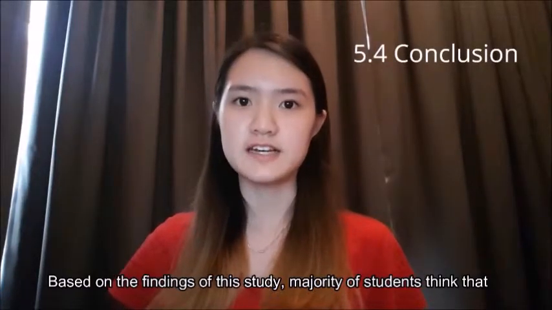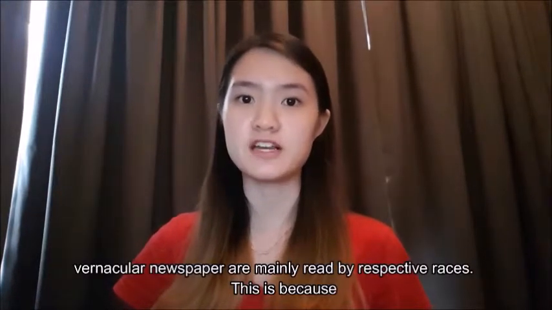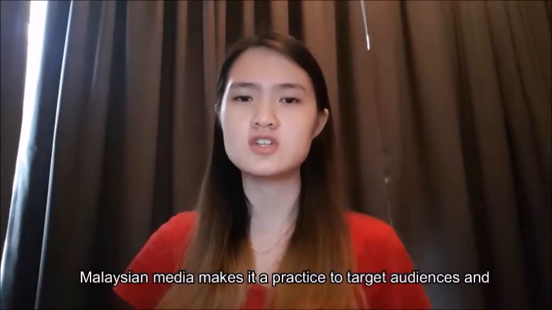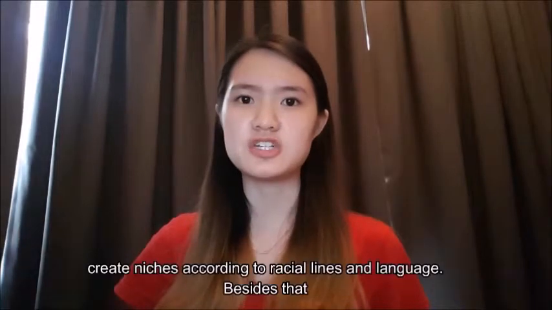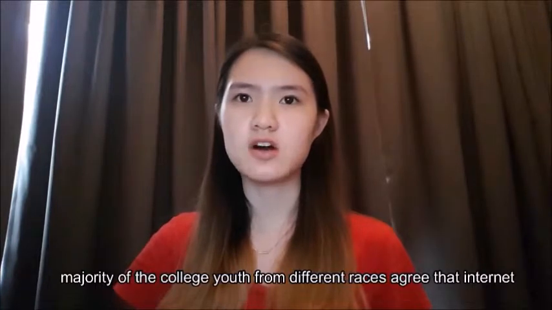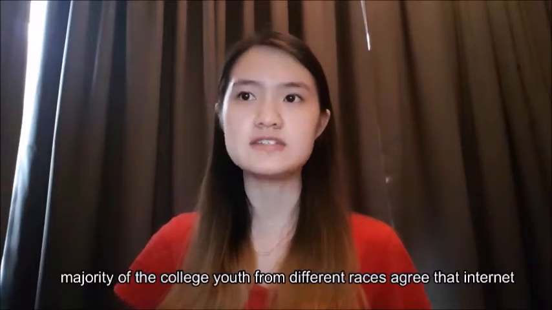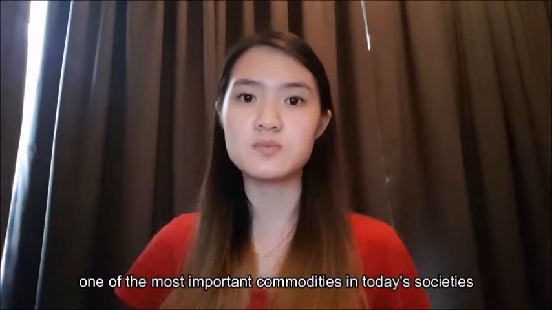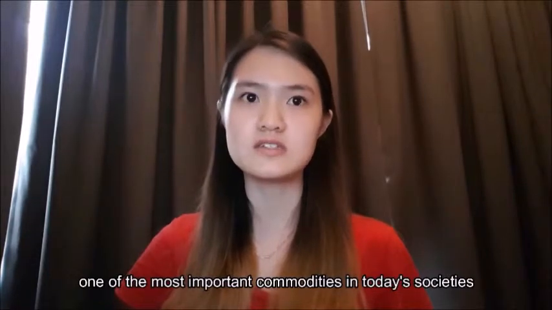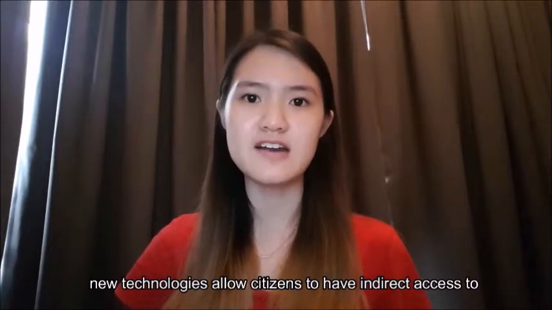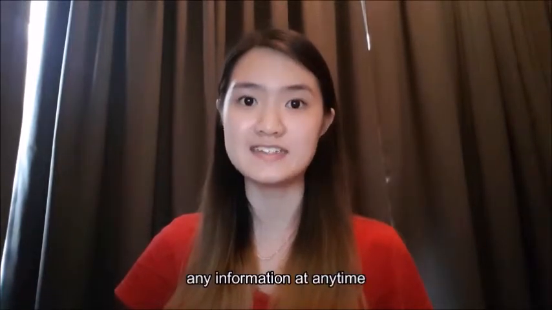Based on the finding of the study, majority of the students think that vernacular newspapers are mainly read by the respective races. This is because Malaysia's media make it a practice to target audiences and create niches according to racial line and language. Besides that, majority of the college youth from different races agree that internet is their main source of information. Since information tends to be one of the most important commodities in today's society, new technology allows citizens to have indirect access to any information at any time.